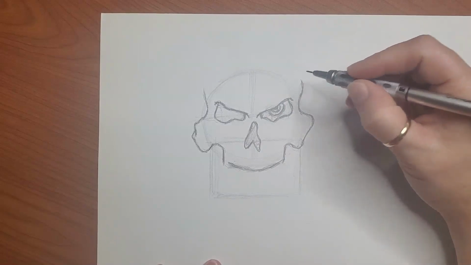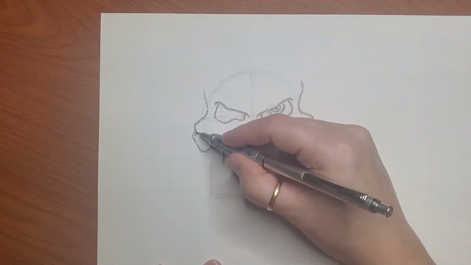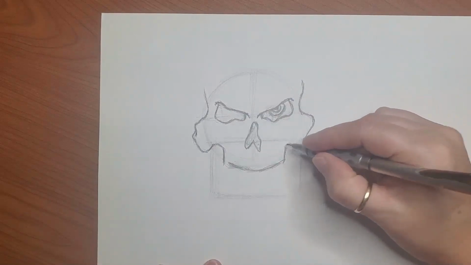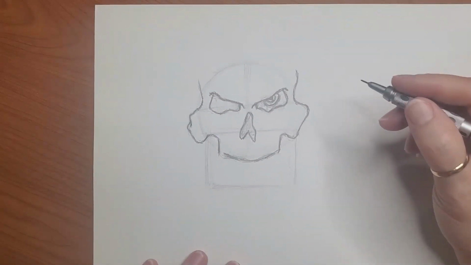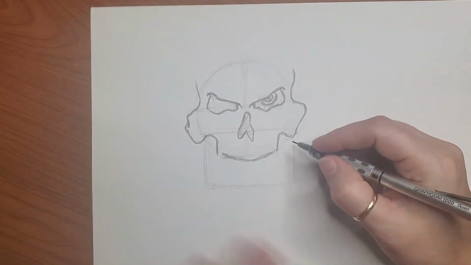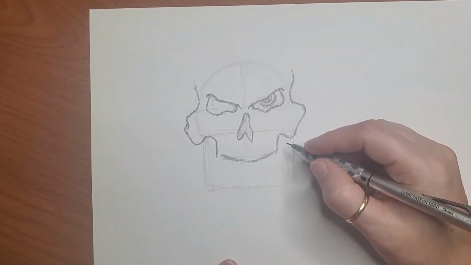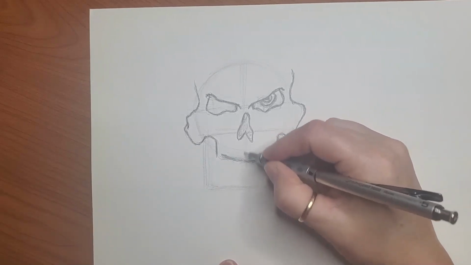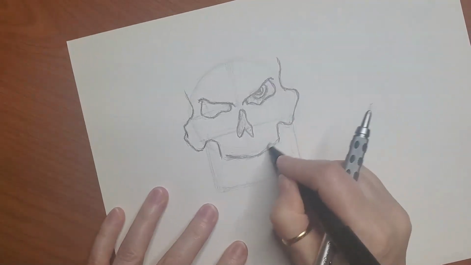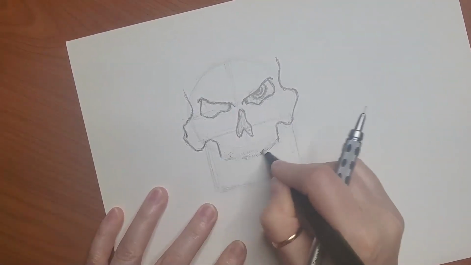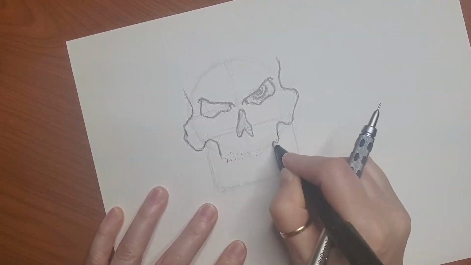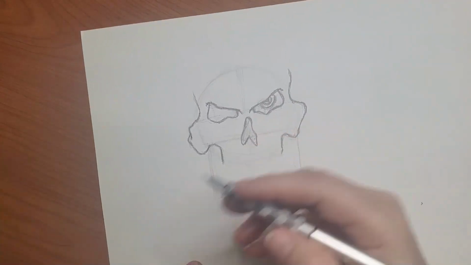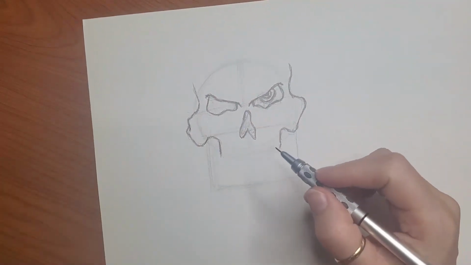Okay, so I got the cheekbones in. They're not exactly the same. This one I brought the line down here a little bit. This one I didn't. Those are the different types of things you can do to add some variation. So now I want to do the teeth. And I want this space to be a little bit bigger down here. So I'm going to erase this line. And that's going to be the top of my teeth.